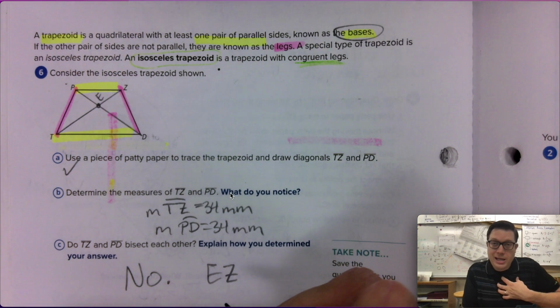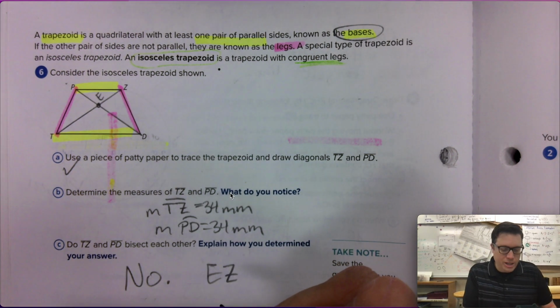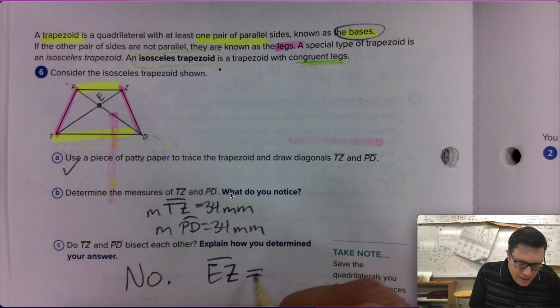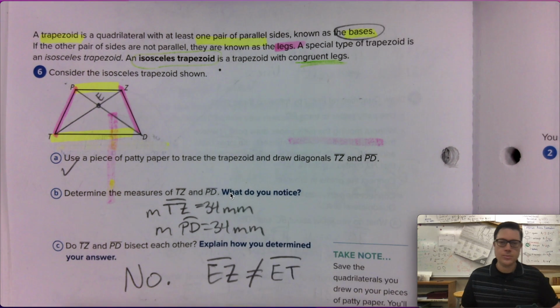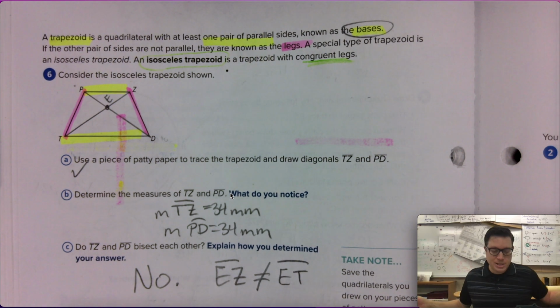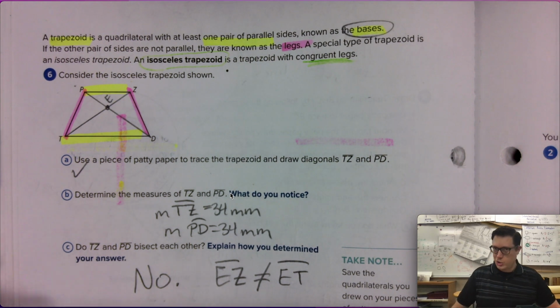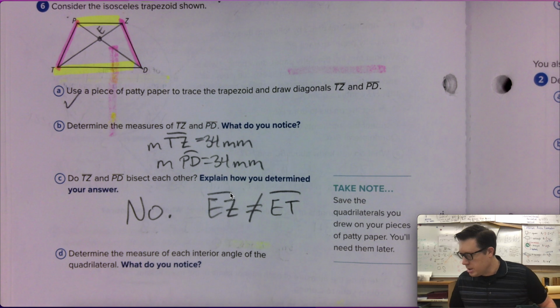By the way, I put in E in the middle. We've kind of done that whenever we needed a middle letter. EZ is not the same as ET. So that means no, they don't bisect each other. The condition is, do they bisect each other both ways? No, they don't.